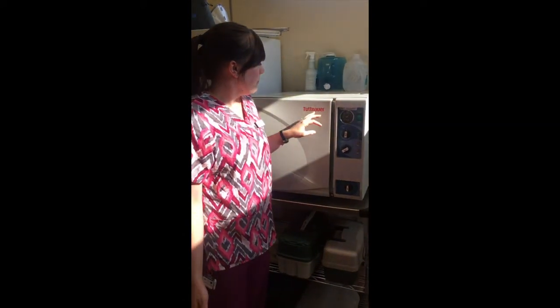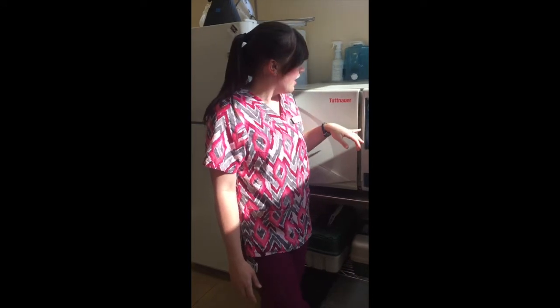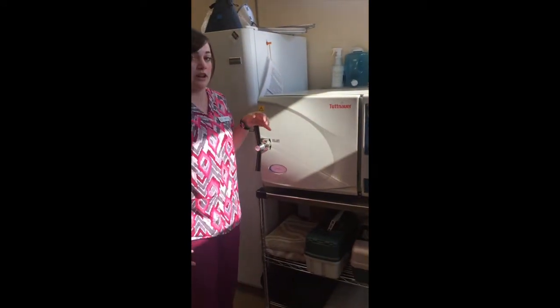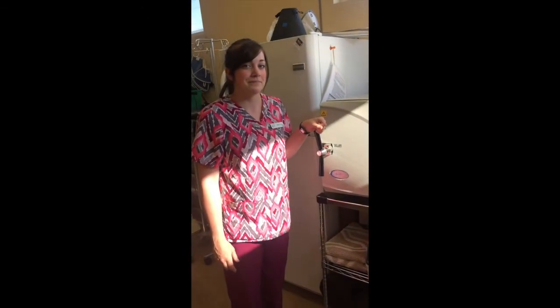The PSI is the same. It does get to about the same PSI. The time though is we set it for 60 minutes instead of 15 minutes, along with the same 20-minute drying process. So that's the proper time and temperatures for autoclaving.